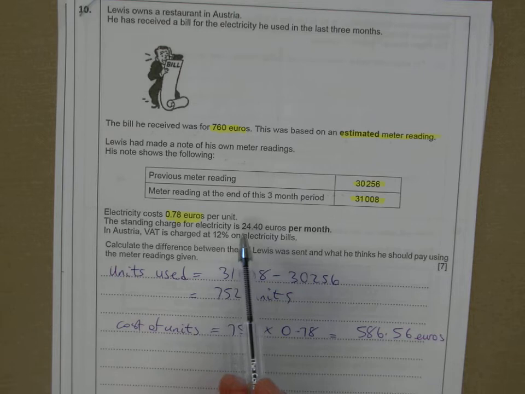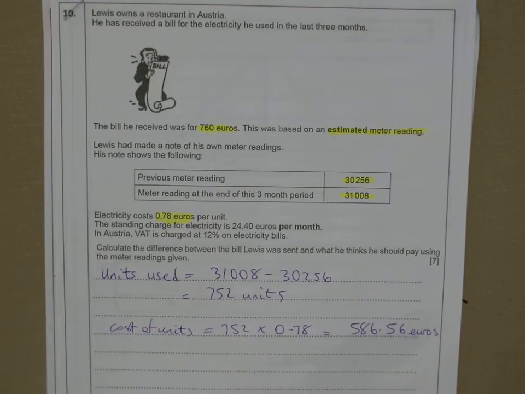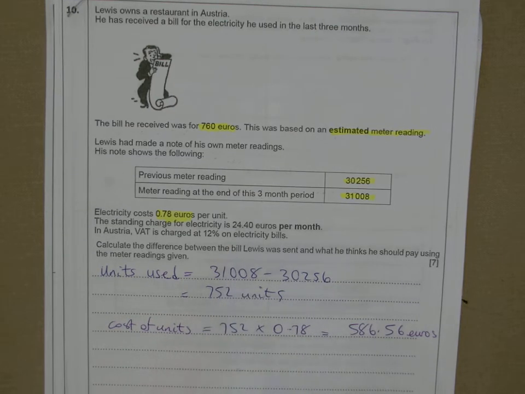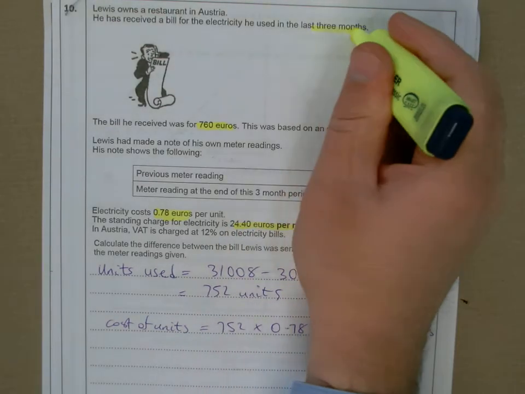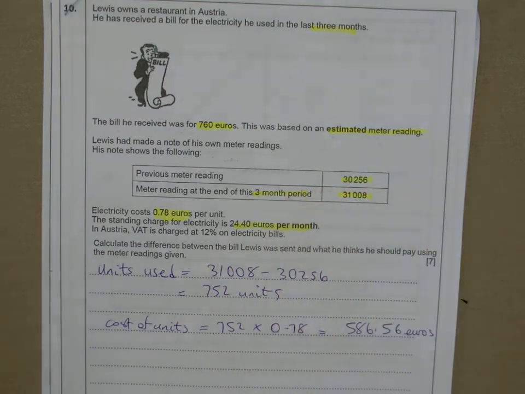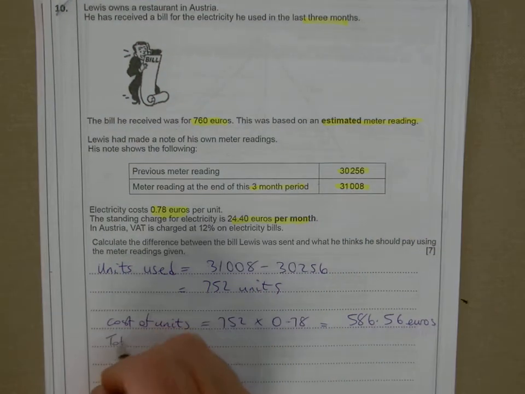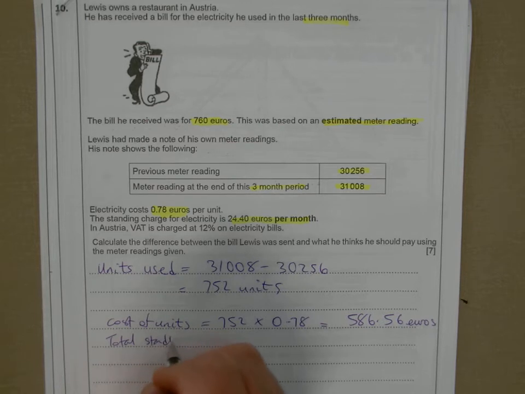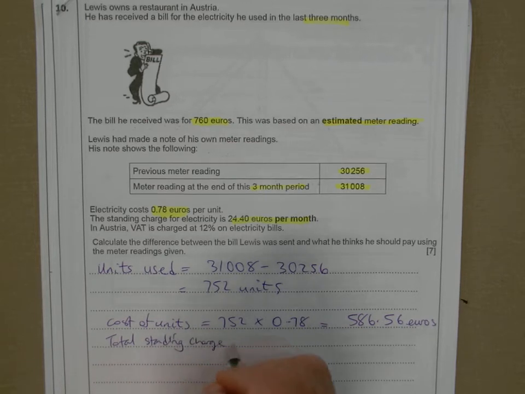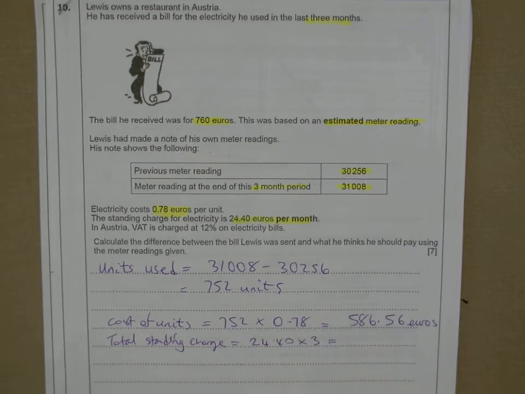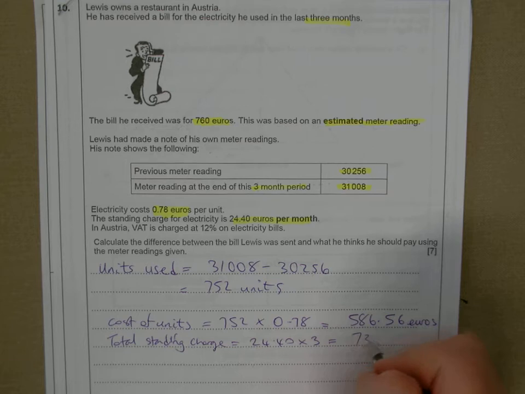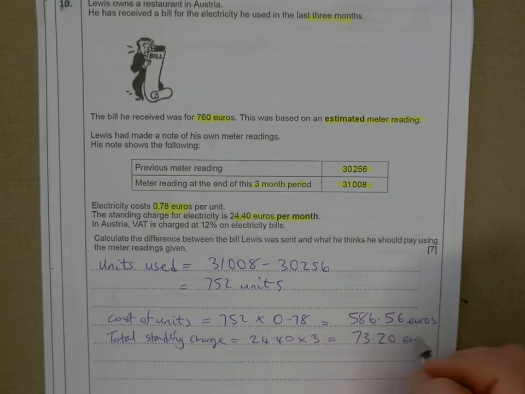But remember then there's a standing charge, right, which the company charges to look after you, send you bills and so on, right? There's this sort of admin charge, if you like. But that's per month, yeah? Now, of course, this was over a 3-month period, wasn't it? Okay, so it says last 3 months in the question, they keep emphasising it. So the total standing charge, of course, it's not going to just be 24.40 euros, okay? It's going to be times by 3, yeah? Because it's per month. So if I do that, it comes out to be 73.20 euros, okay?